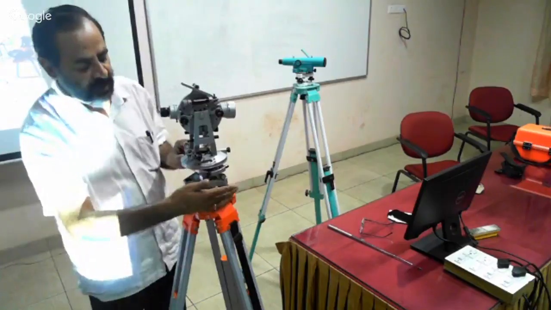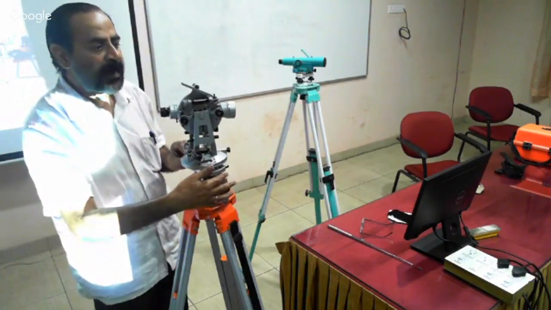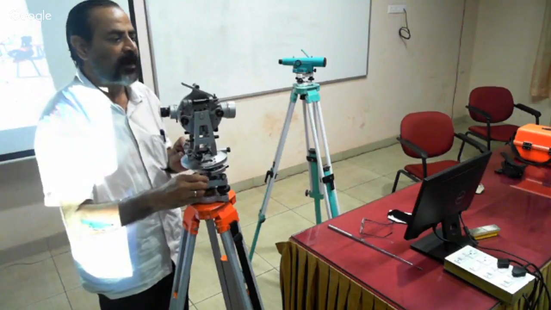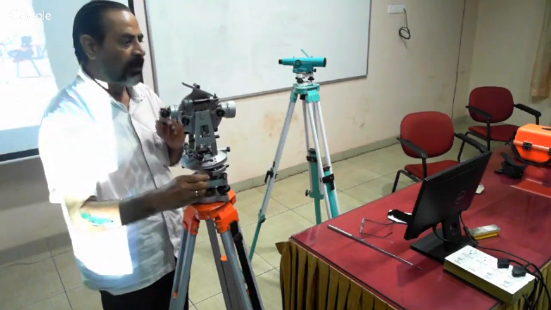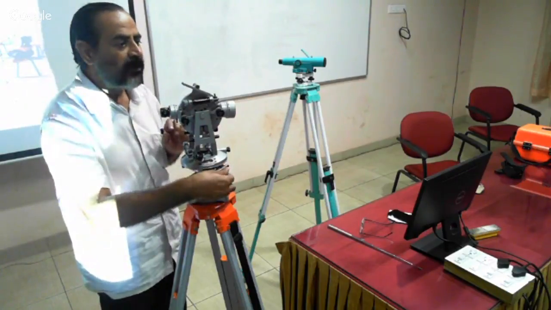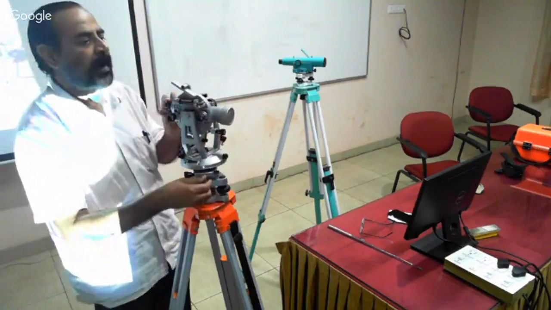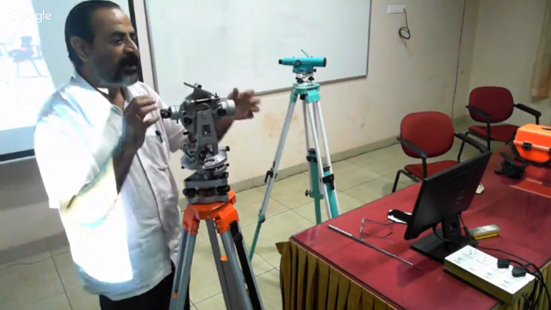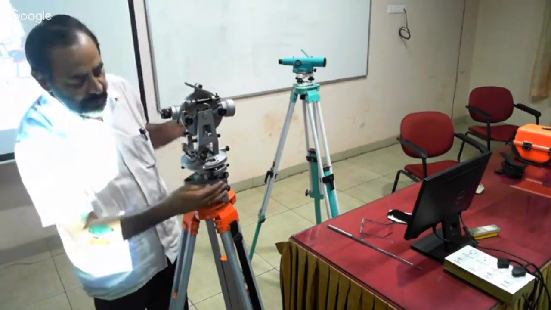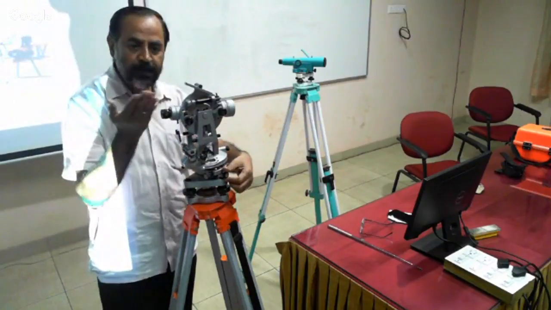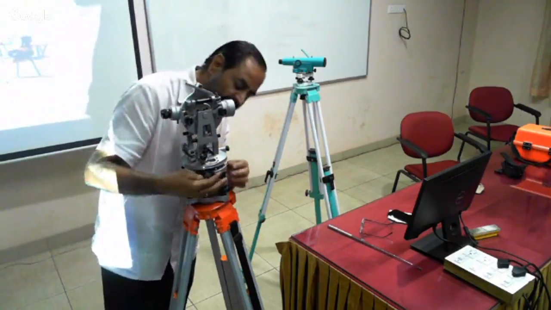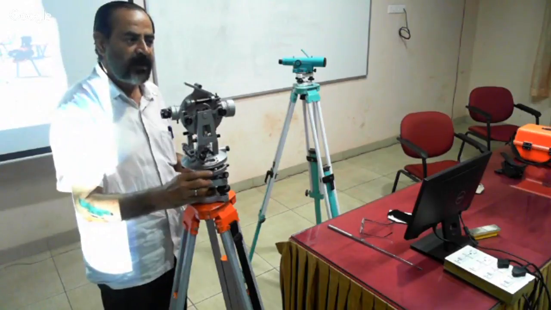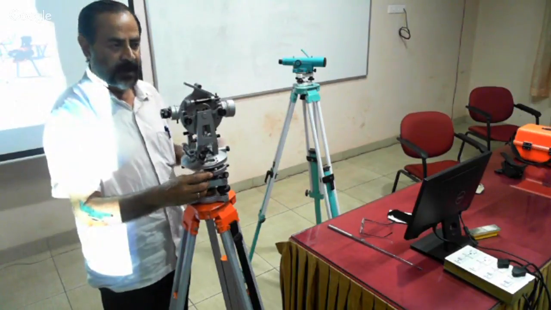You can see this lower clamp, that is the lower tangent screw. You can observe this slow motion of the telescope. Now, if you open this, we can move this, an easy movement. If you close this, the movement is restricted, no movement. If you want to make the telescope move slowly, then operate the tangent screw. Now there is a slow movement. Can you observe this? Slow motion. Understood?